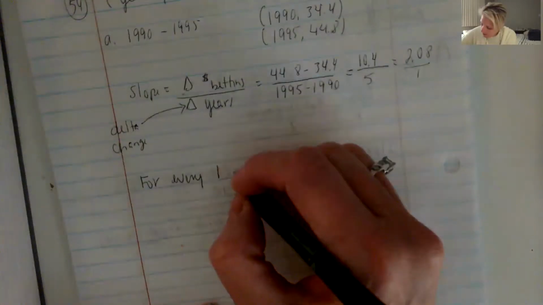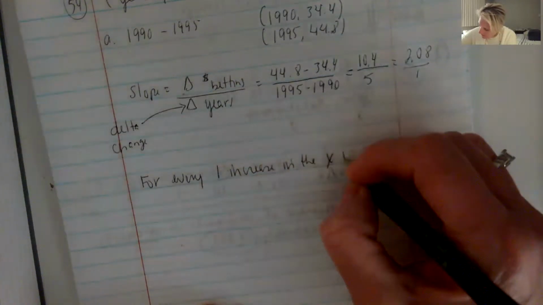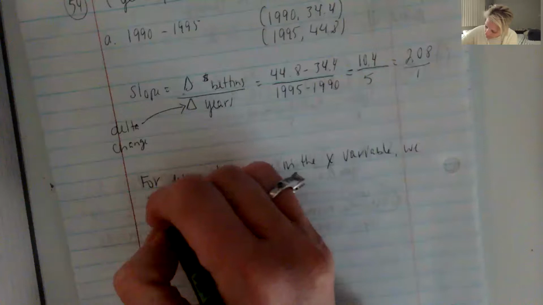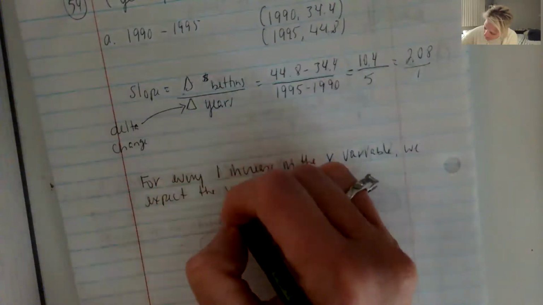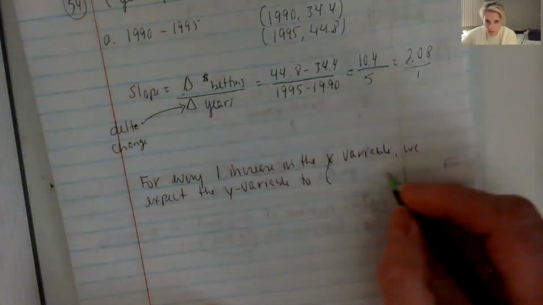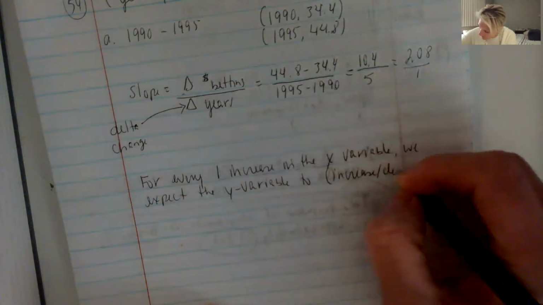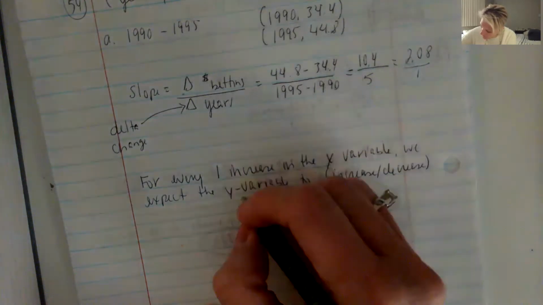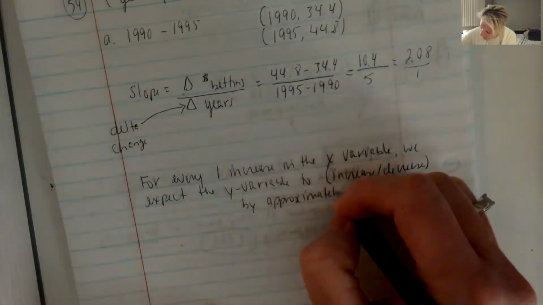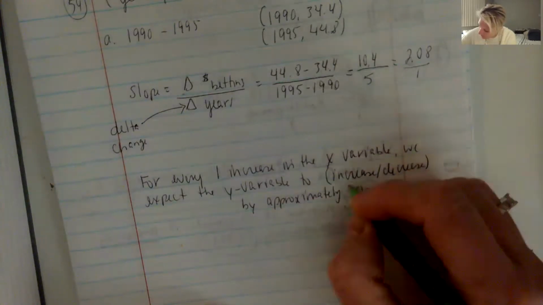So for every 1 increase in the X variable, we expect the Y variable to, and then you're going to decide whether it's positive or negative, increase or decrease, by, and then you're always going to say approximately, because it's always a rounded value, approximately the slope value.